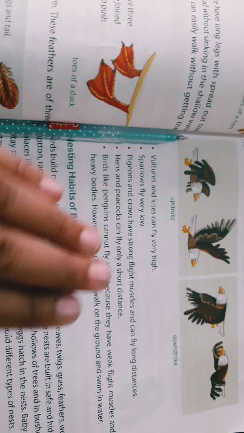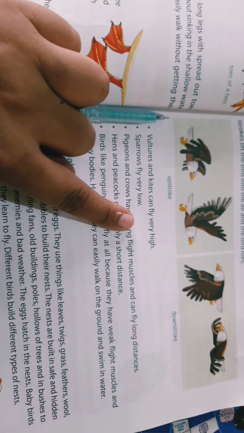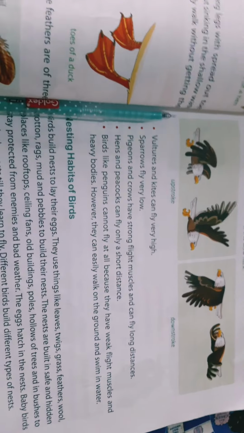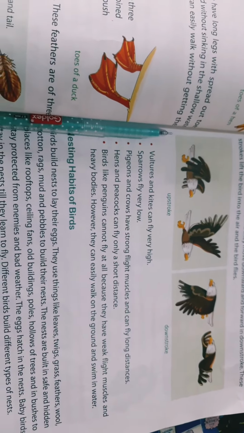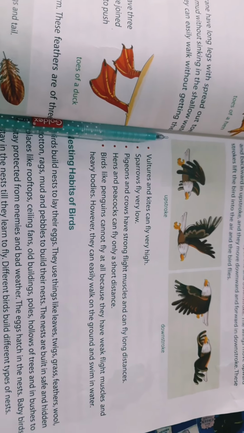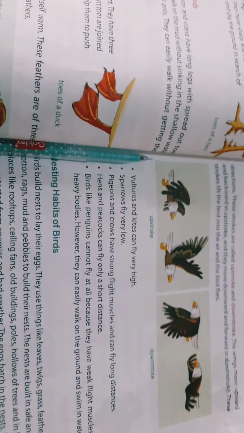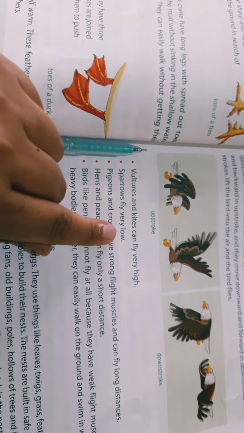Next, vultures and kites can fly very high. Vultures and hawks are the birds which can fly very high. Sparrows fly very low, right?